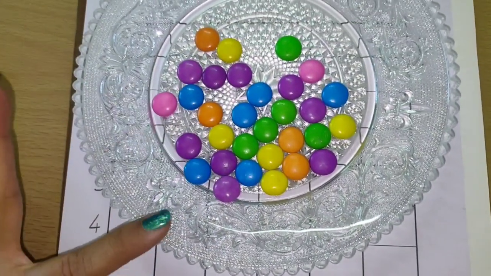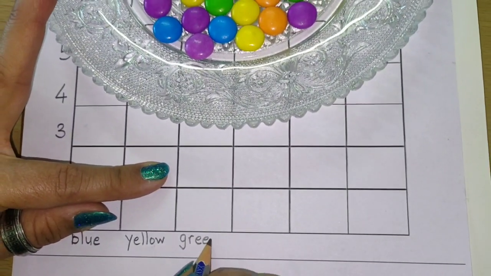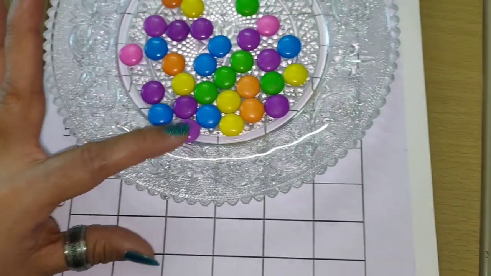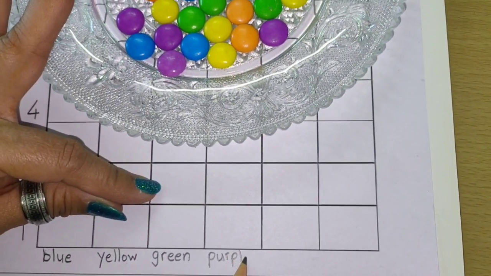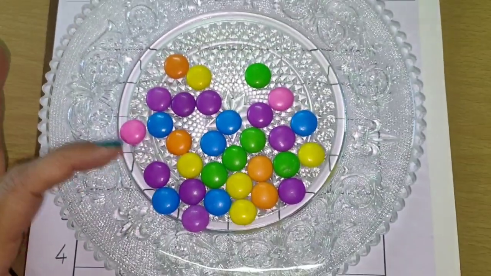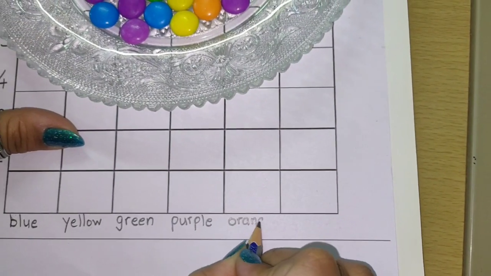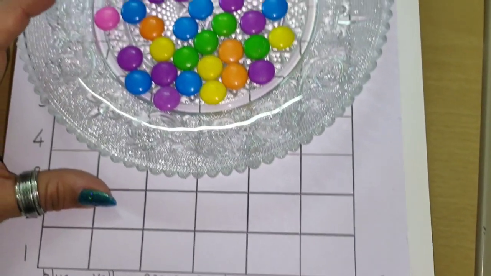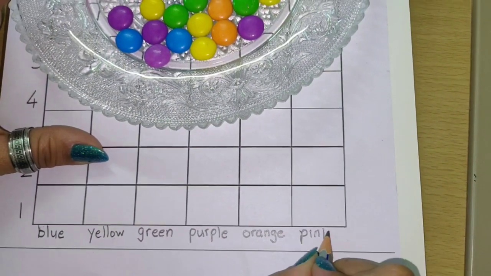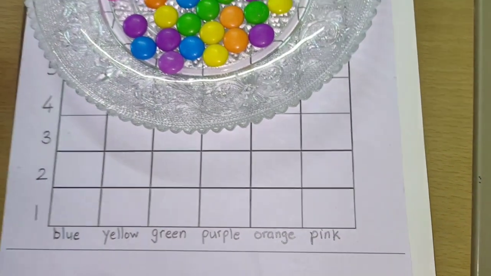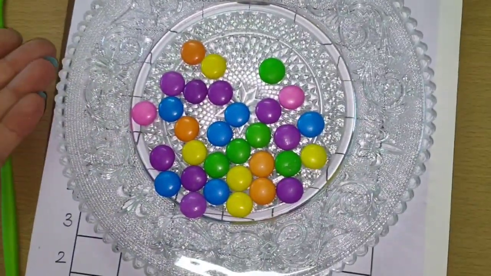Then we have green. Next we have purple. Then we have orange. And next we have pink. Pink color. Okay, So now what we will do, now we want to know how many colors we have of each gems, right?